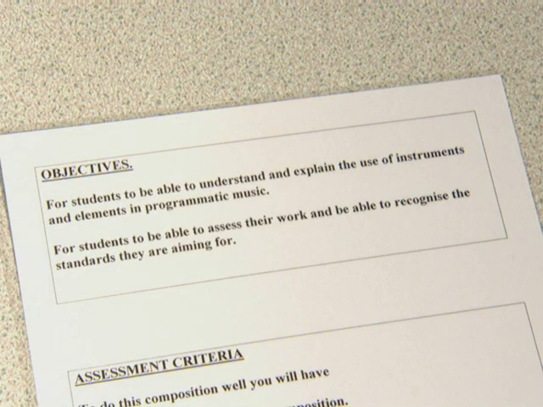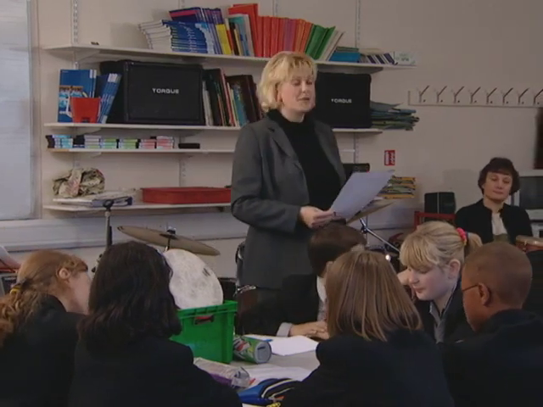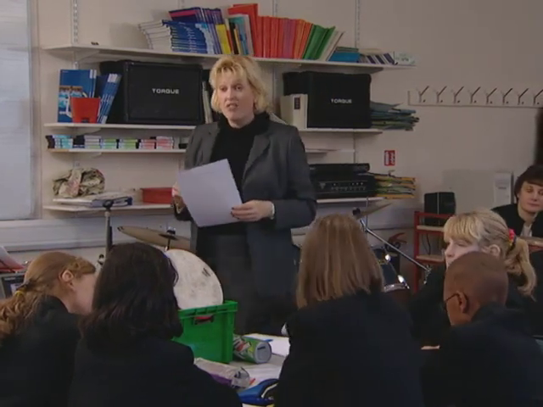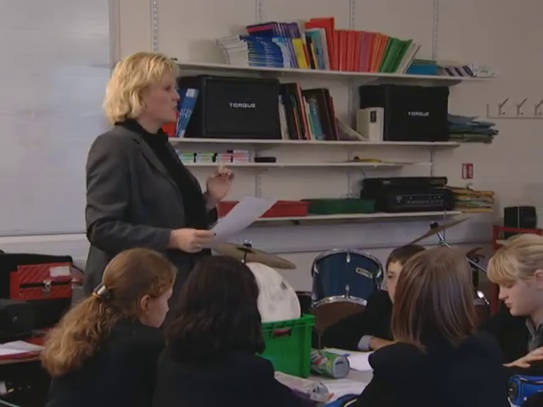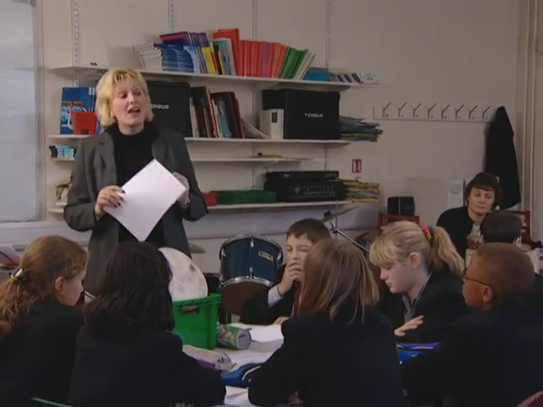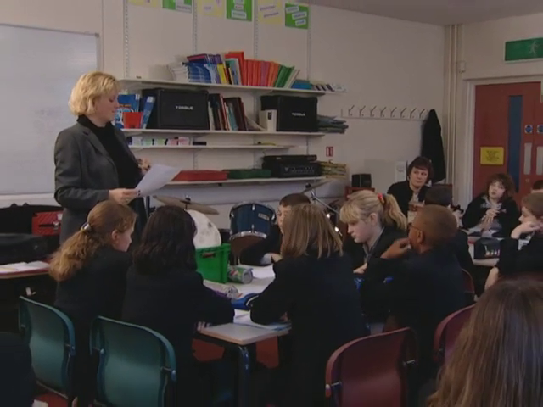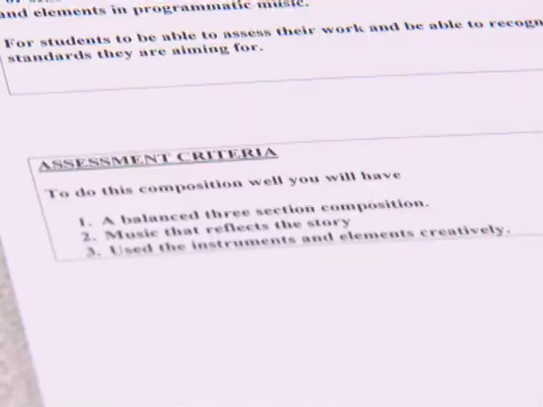Just move your cards to one side so that you can see the big sheet in front of you. The first thing you are going to do is be able to understand and explain the use of elements in your programmatic composition. So you are going to compose a piece using all the elements we've talked about. The other thing you're going to be able to do is assess your work. You are going to be able to recognise the standards you are aiming for, and with help from your friends, so peer assessment, you are actually going to be able to look at ways you can improve your piece next lesson.